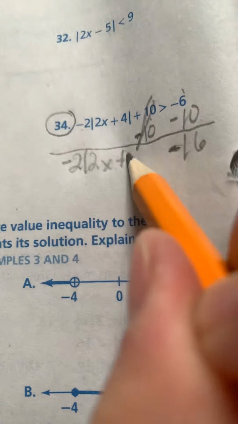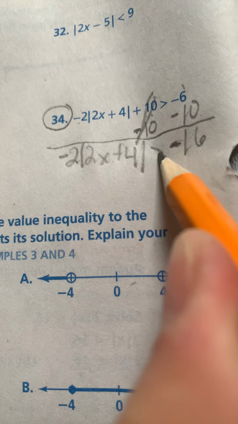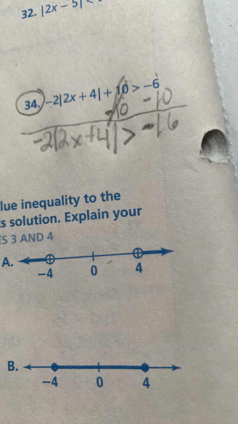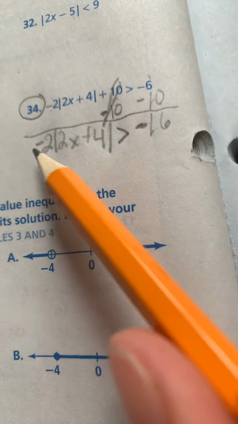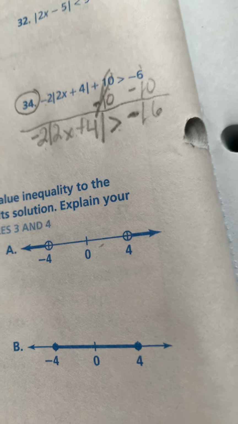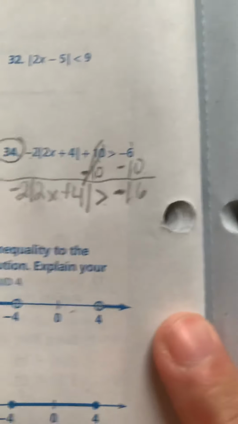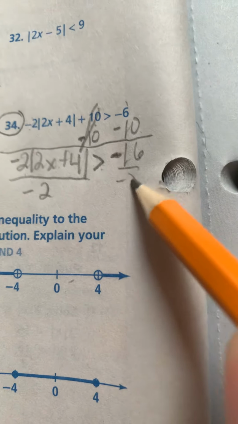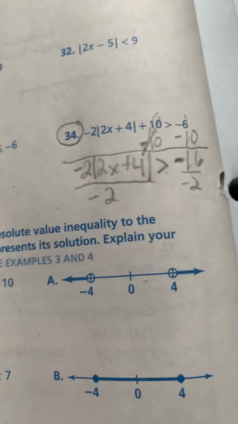2x plus 4 is greater than negative 16. Oh, this one's tricky. Right now I've got to divide by negative 2. That's going to flip this. But then I've got to create my second equation and flip that again. All right. So when I divide by negative 2 in an inequality, I'm going to have to flip it. You know what? I'm just going to have to do this on a separate piece of paper.